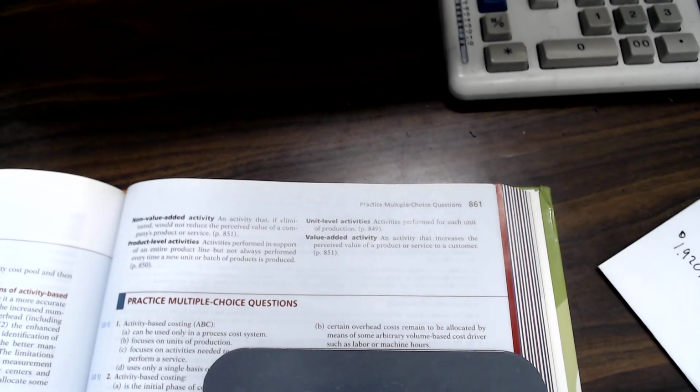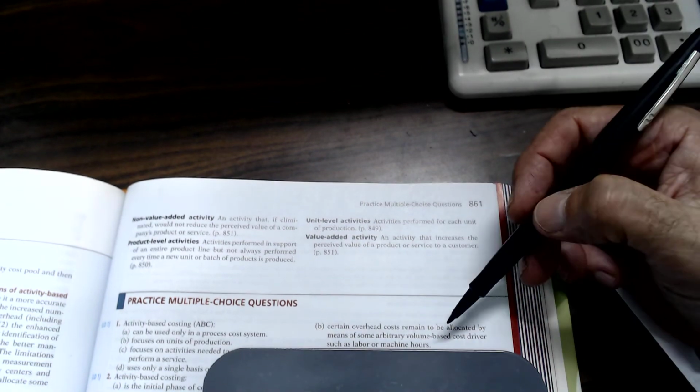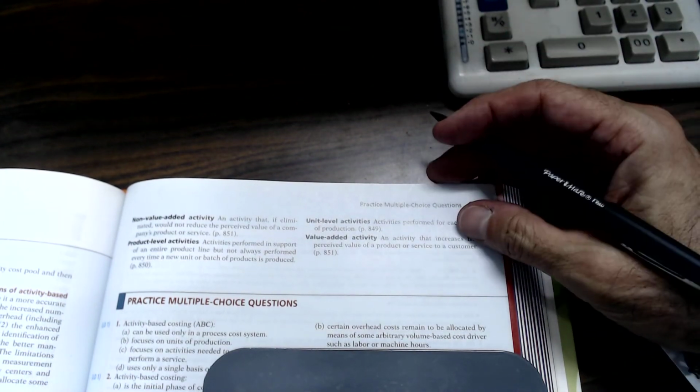B, certain overhead costs remain to be allocated by some arbitrary means, such as labor or machine hours. That's true. Especially in that first stage allocation where we're allocating like utilities to activities, that's not a perfect allocation. It may be based on square footage of the factory occupied by that activity.